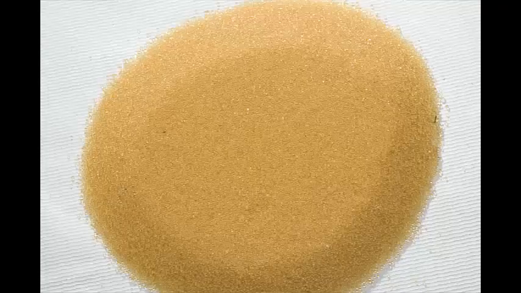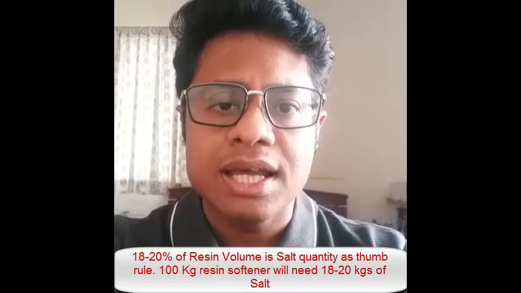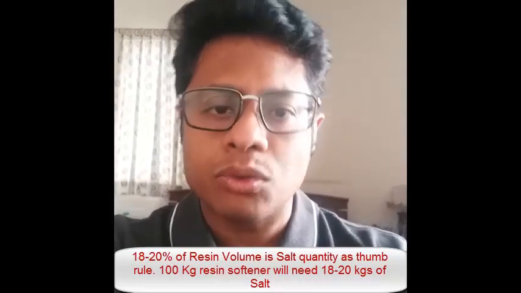The third cylinder is generally a softener. Inside the big cylinder there is something called resin, which is a polymer. It is a cationic resin, and it removes the hardness of the water. A few people ask what quantity of salt they should put. The thumb rule is, if you have 100 liters of resin, you have to put 18 to 20 kgs of salt, dissolved to a concentration of 18 to 20%. If you put in less salt, your softener regeneration will not happen efficiently.